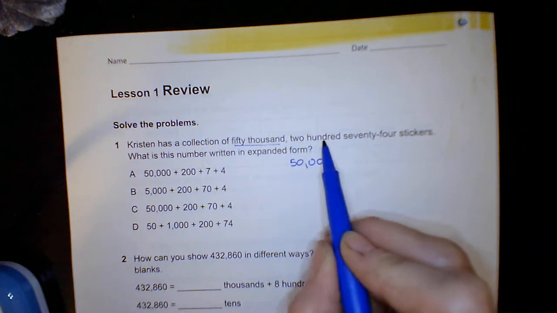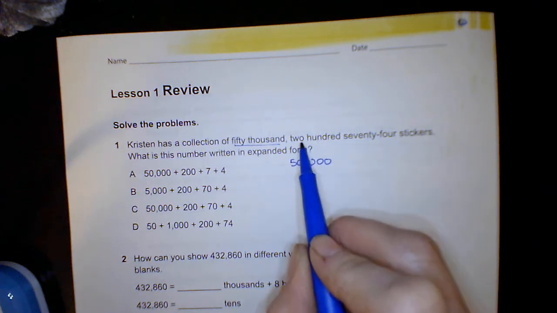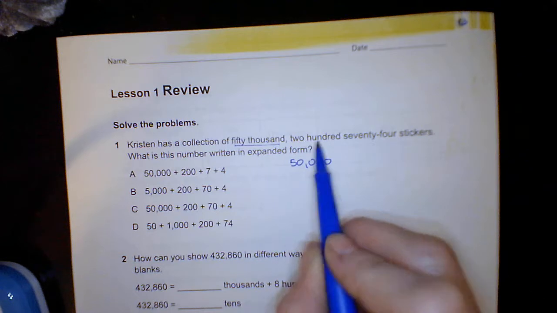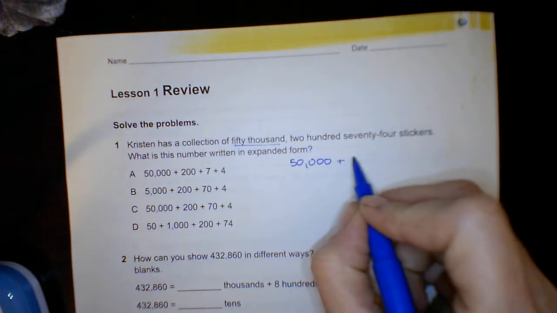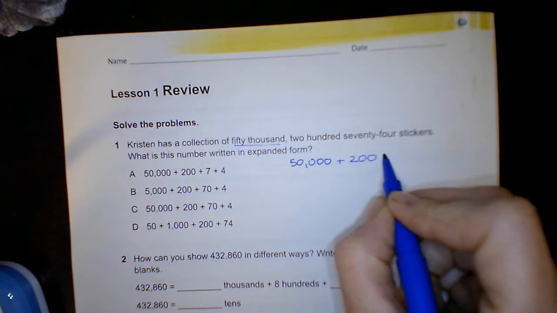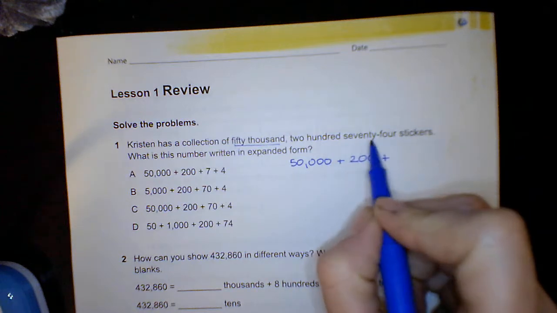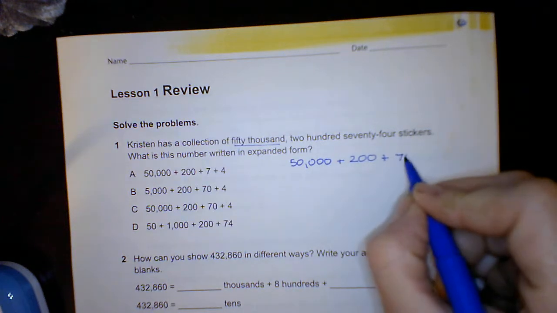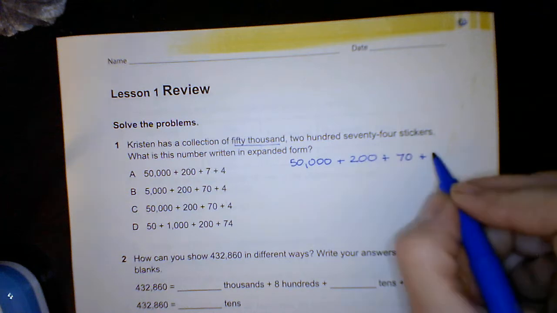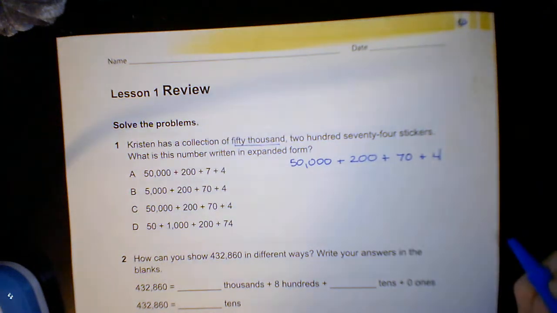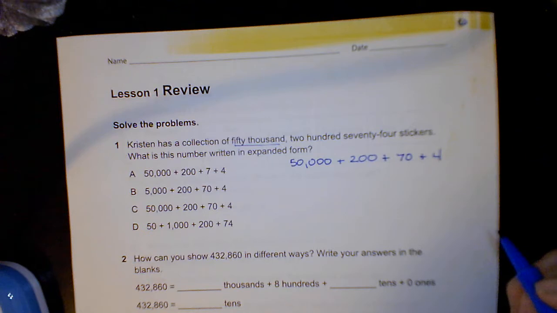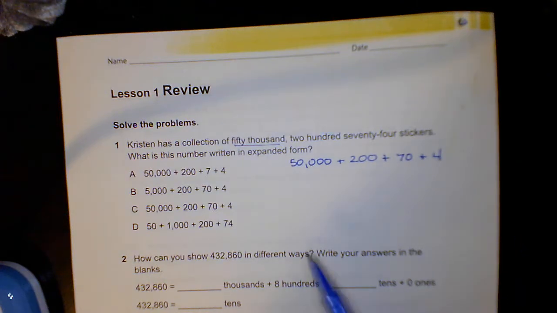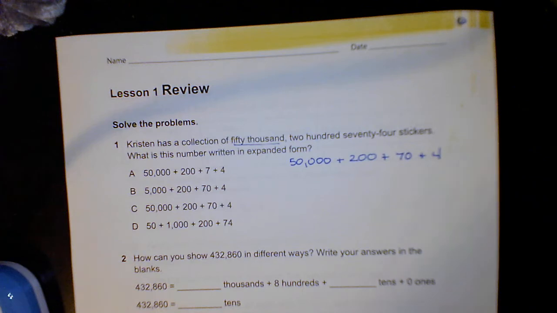Now I need to do the 274. First let me focus on the hundreds, which is 200. Now I need to focus on the 70. And then I need to focus on the 4. If you are really good at writing expanded form from word form, you would already have your answer. But I'm going to guess that a lot of us are going to struggle with this and think that this was actually a pretty hard thing to do.